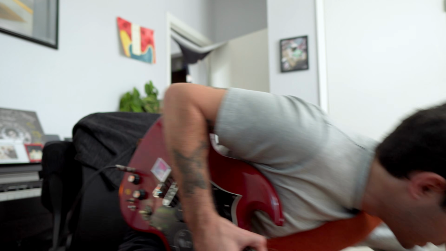I know this guitar is a little weird on the tuning. It sounds a little out of tune, but I can show you once I actually start to play lead over it, it should work.